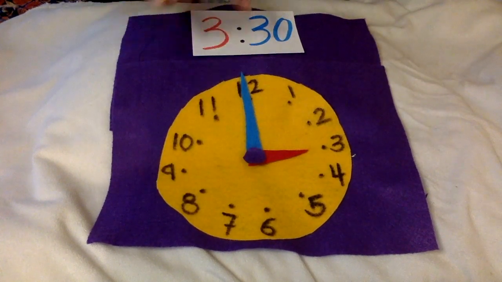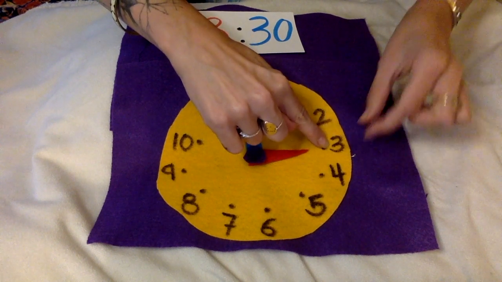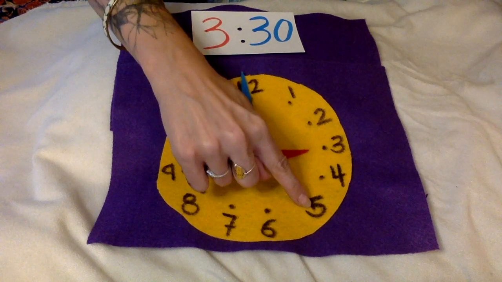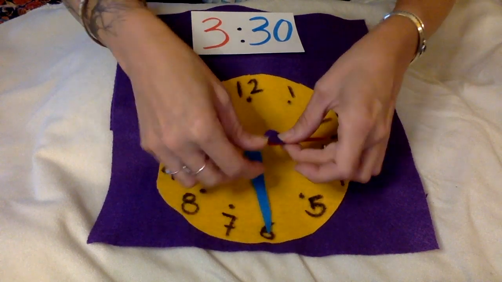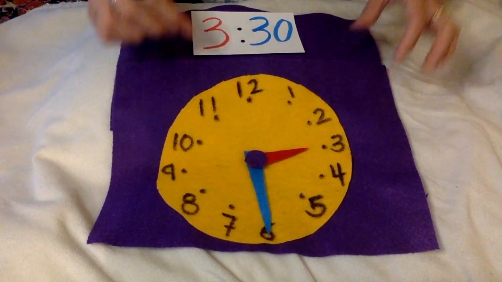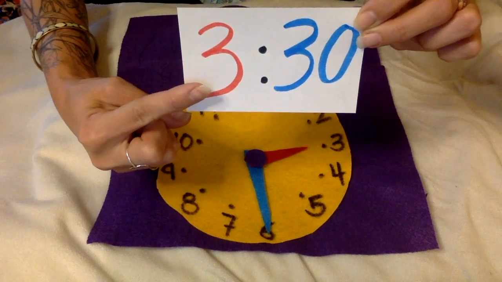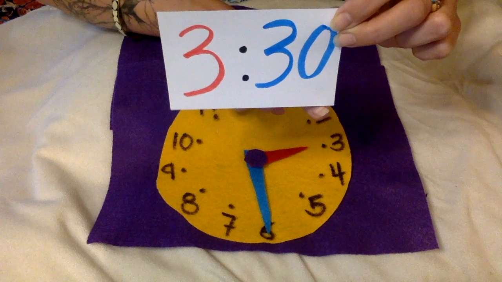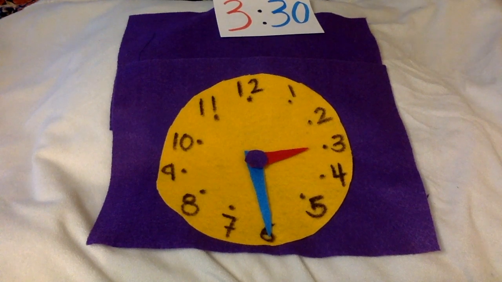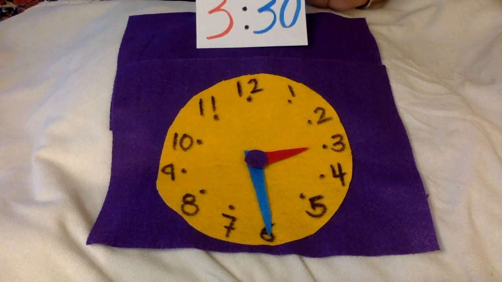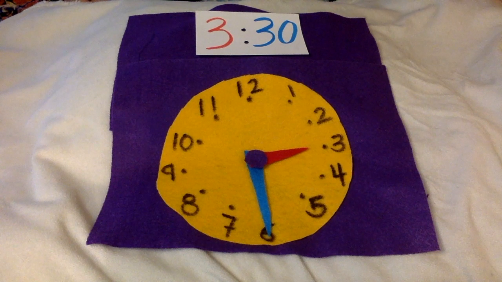Now, 30, we have to go 5, 10, 15, 20, 25, 30. So look, our long hand has to be reaching out for the 6 for 3:30. See? Now they match. Now they're the same. I wonder which one we can do next.